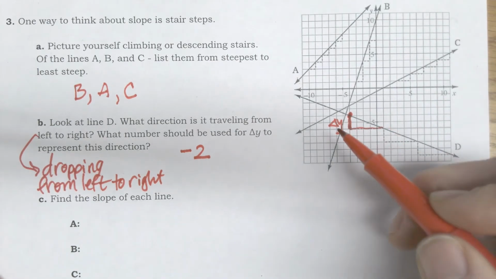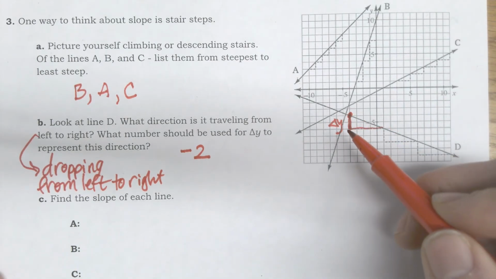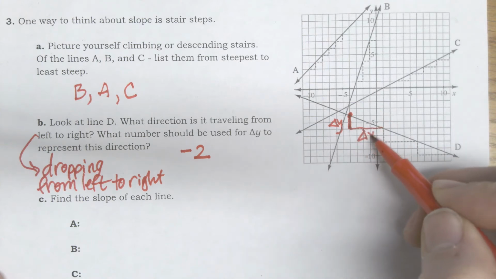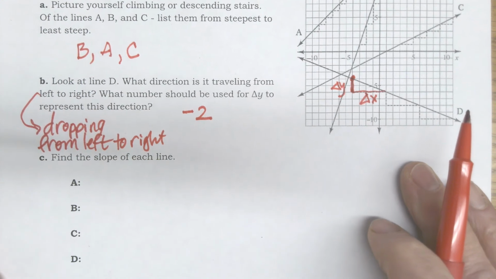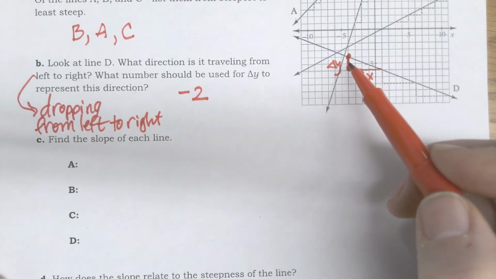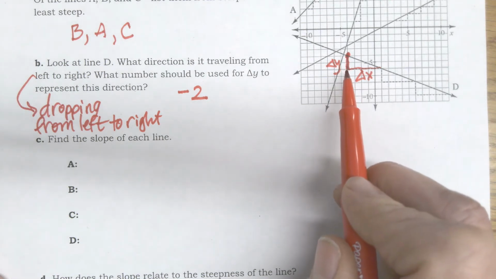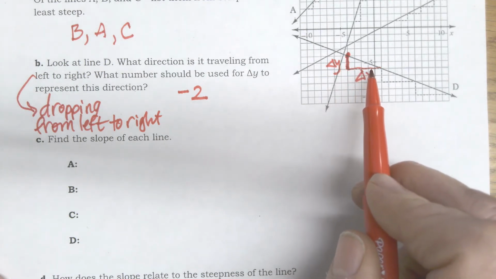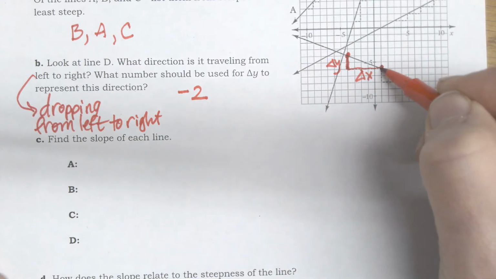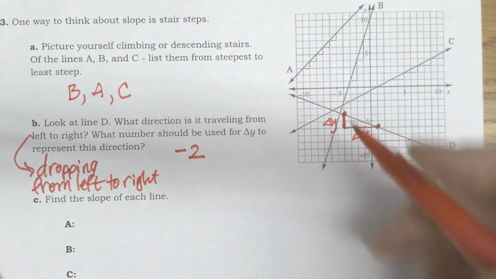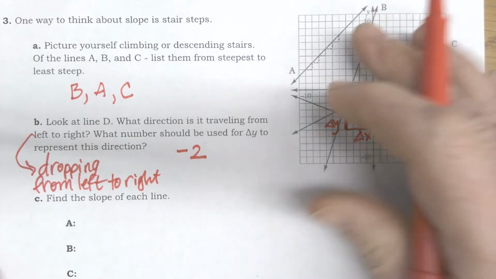Now, I want to go off of how I kind of counted that. This is dropping by 2, and then I would do my delta x underneath that to find my actual slope. My slope for D, I'm on D, so I'm going to jump down to D. I drop 2, and then I move right 1, 2, 3, 4, 5 to get to the next point there. So I drop 2, move right 5, that's my slope. I want to use that same concept on A, B, and C as well.